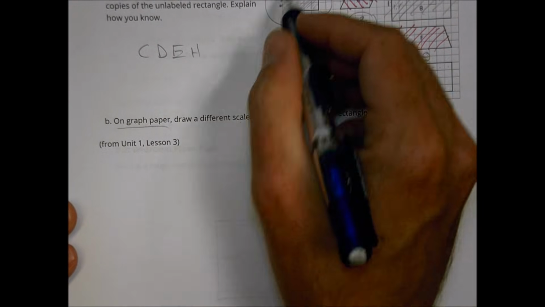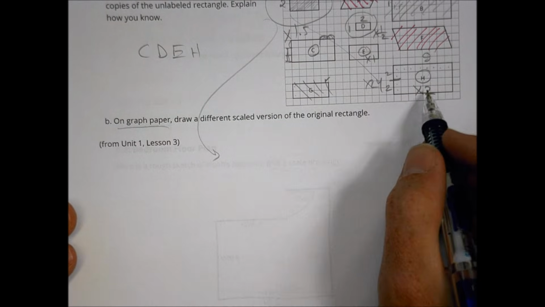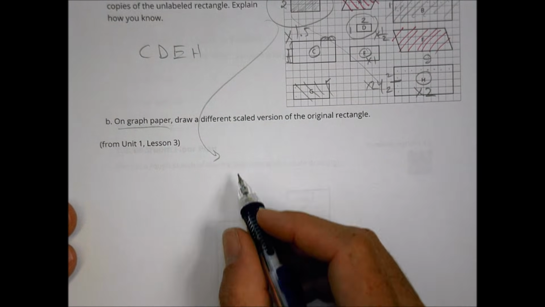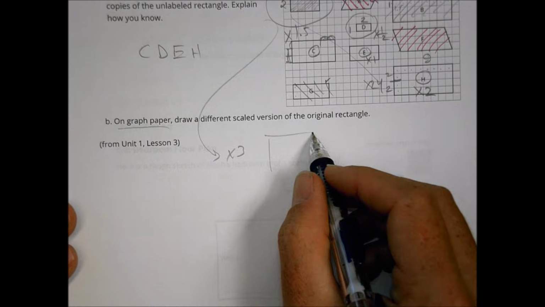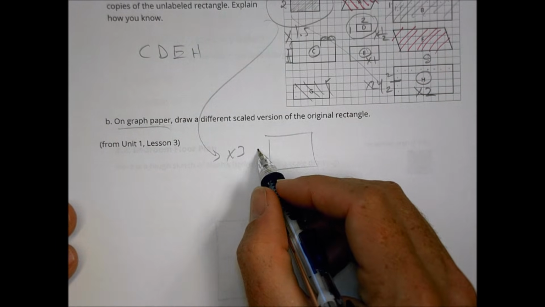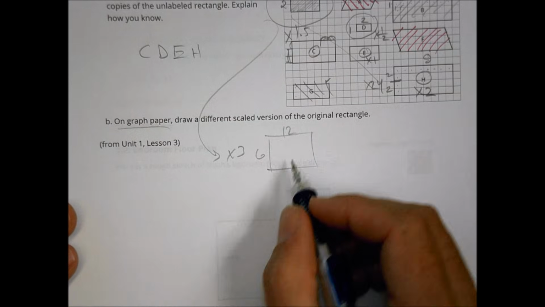On your own, you're going to, on graph paper, draw a different scaled version of the original rectangle. So you're going to use this one and draw your own scaled version of it. So maybe instead of multiplying it by 2, you multiply maybe by 3. If you did that, you would take everything, instead of being 2 and 4, 2 times 3 is 6, 4 times 3 is 12, and you'd graph that out however you want to do that.